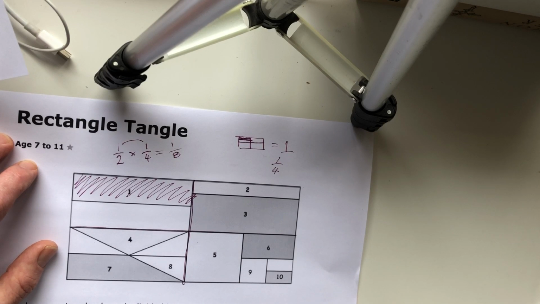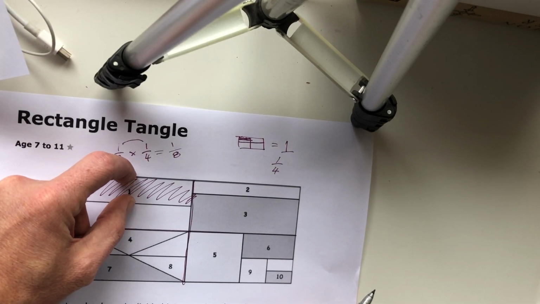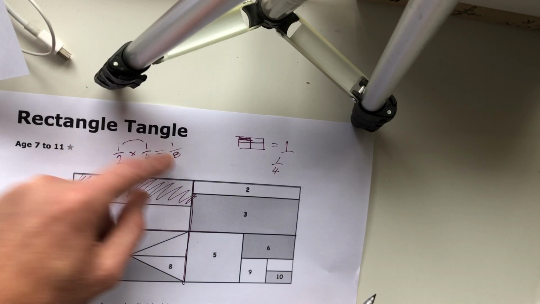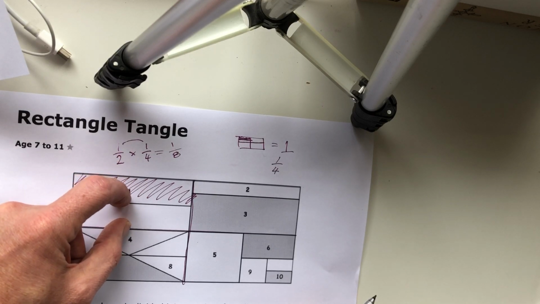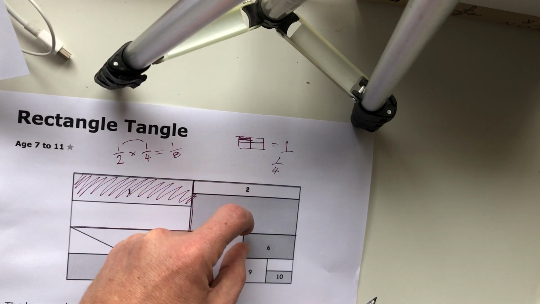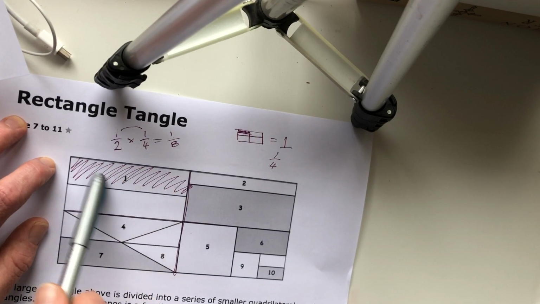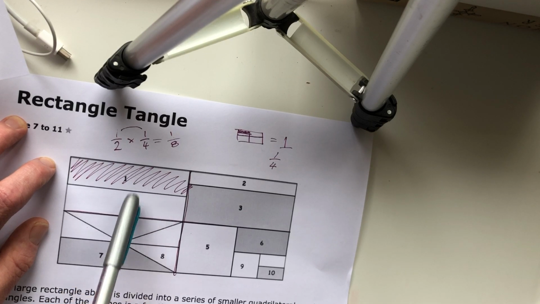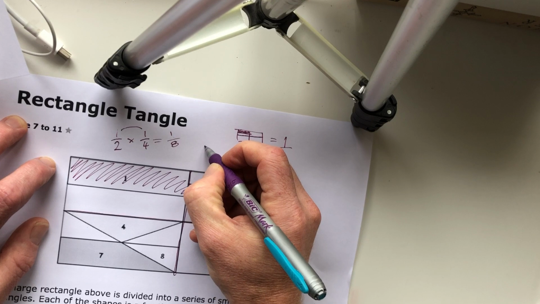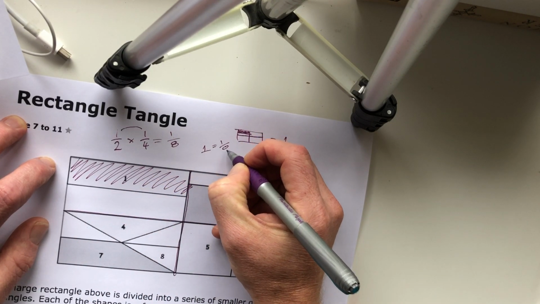Now, I'm just going to check that. Could I fit this shaded rectangle in here 8 times? Because I'm saying that it's 1 out of 8. Let's see. 1, 2, 3, 4, 5, 6, 7, 8. Yeah, so that looks like that is exactly 1/8 of this total rectangle. So part 1, and I've already given it to you, figure 1 is 1/8.